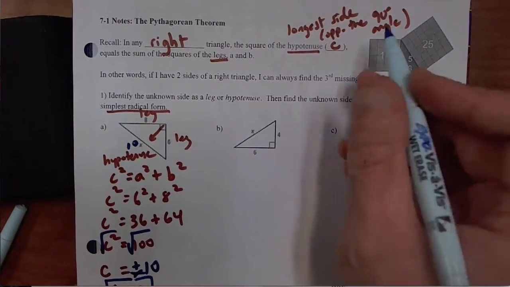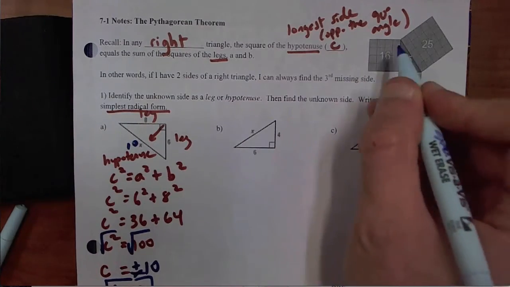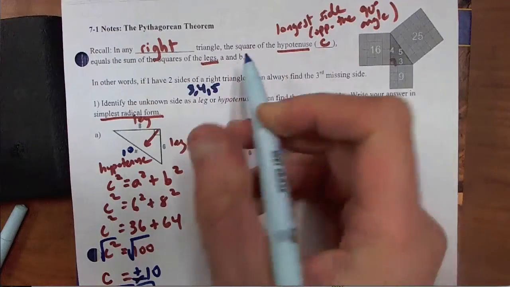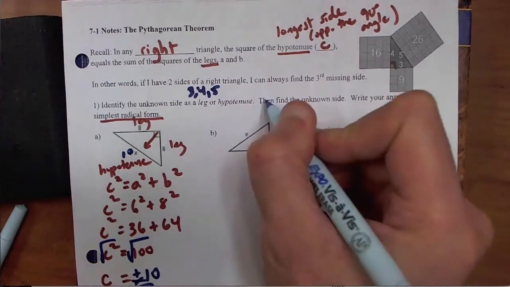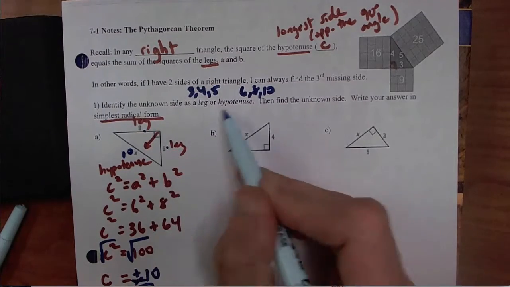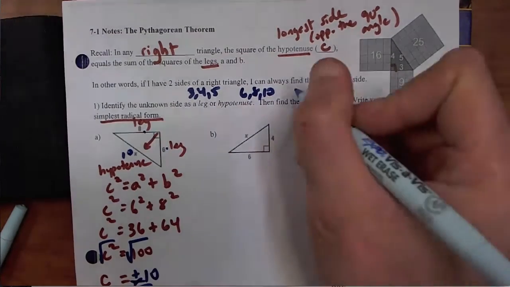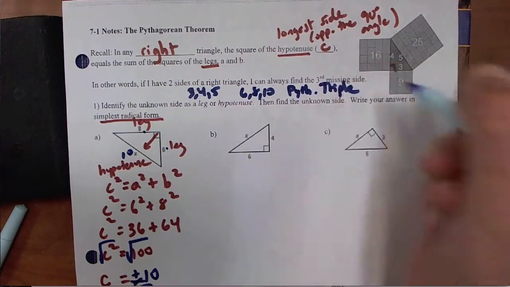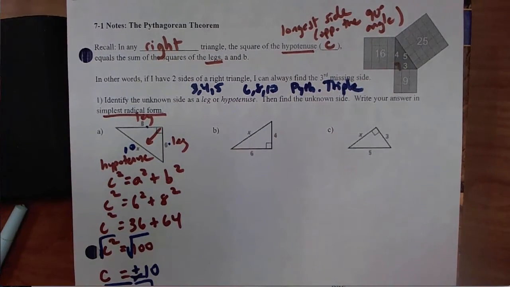So some of these triangles, the side lengths are going to be perfect whole numbers, right? For example, 3, 4, 5, that's a very common one. Another one is 6, 8, 10. Anytime all three are whole numbers, I call this a Pythagorean triple. Just to let you know about that term, we'll talk more about that in chapter 7.